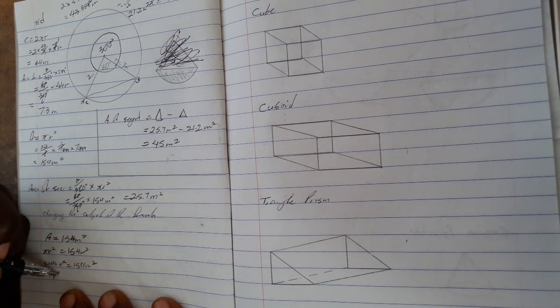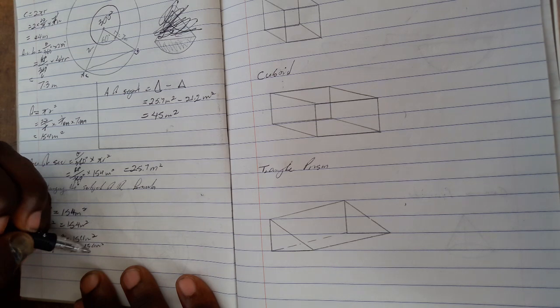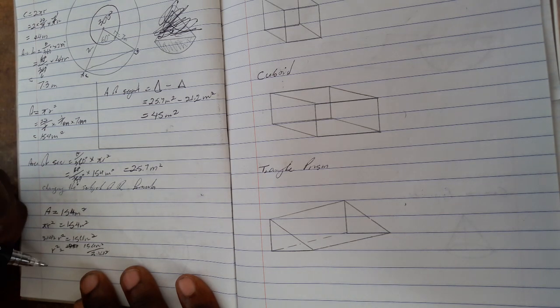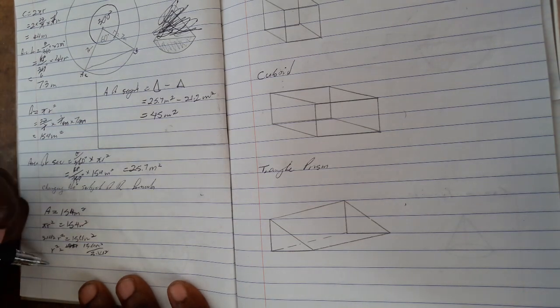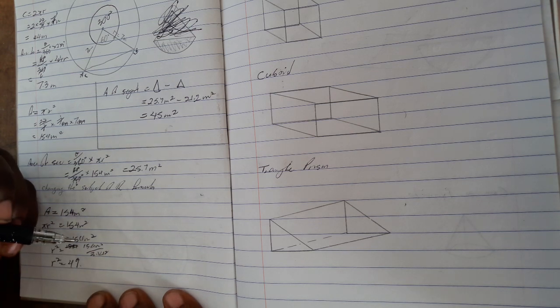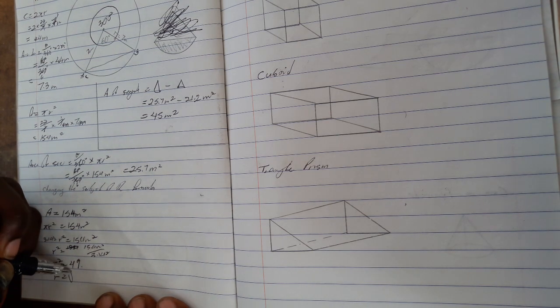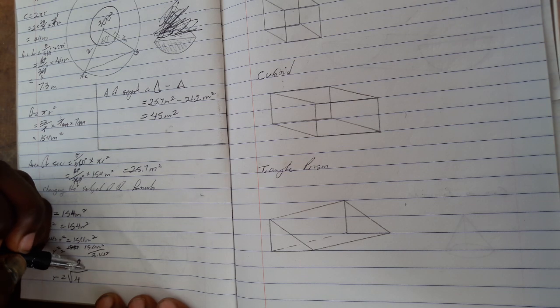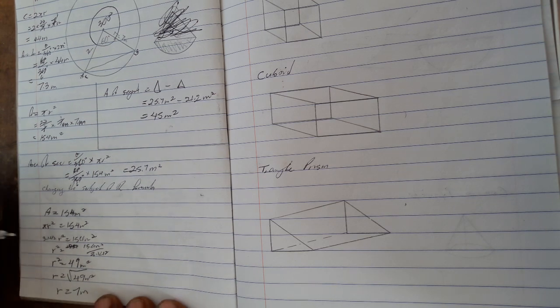So we'll have to take that over. r squared is equal to 154 meters squared divided by 3.142. When you divide that, 154 divided by 3.142, you get r squared is equal to 49.01, so 49, and r is equal to the root of 49 meters squared, which will give you 7 meters.